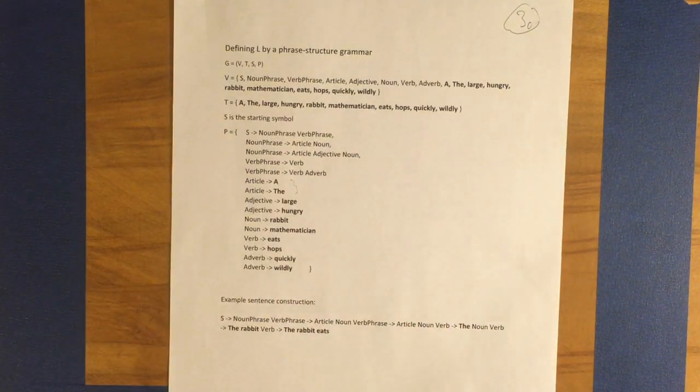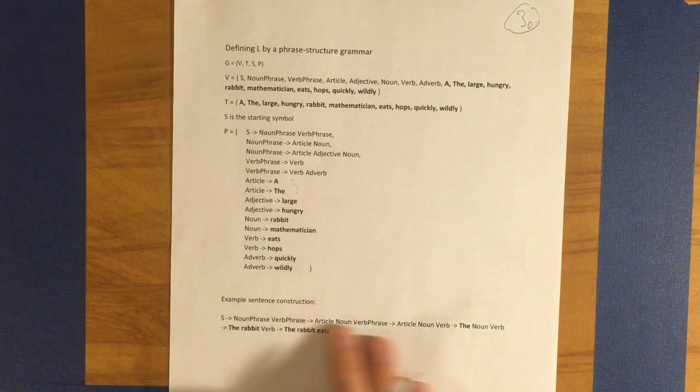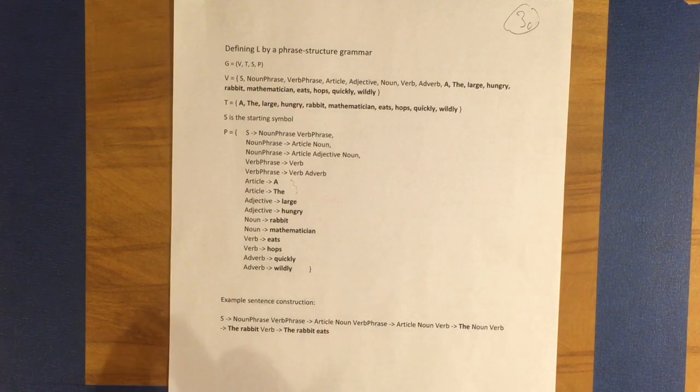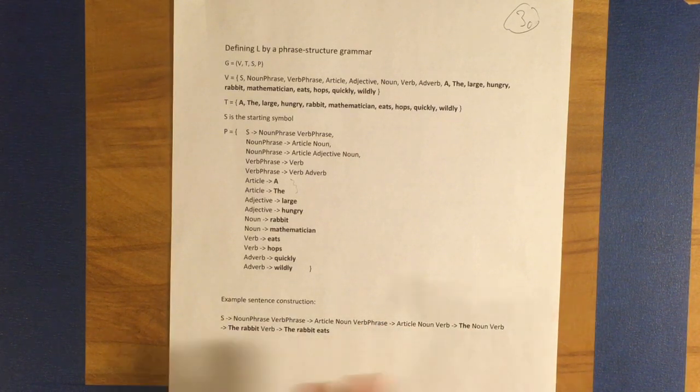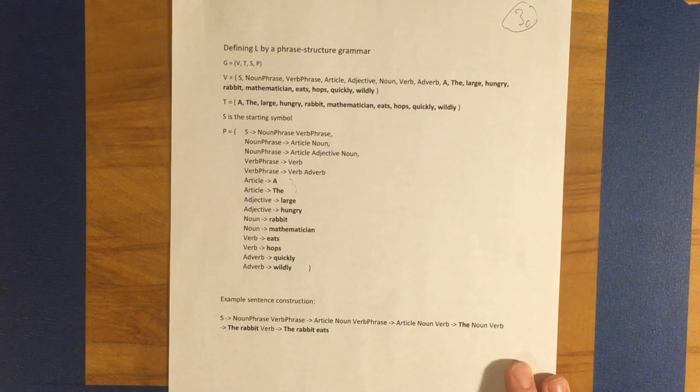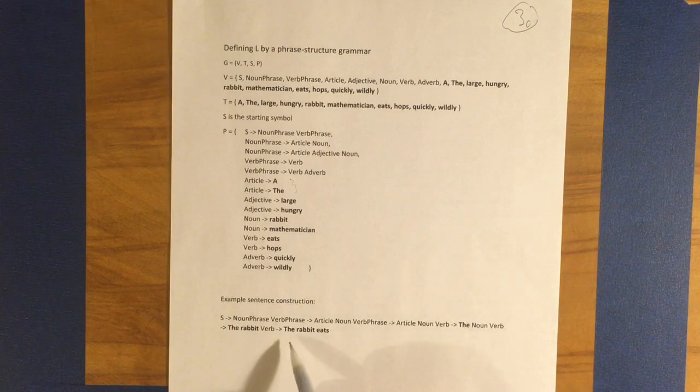All right. So here's all of our productions, and you can apply these productions in whatever order you want, and as long as you have the correct starting word and replace it with the correct ending word, then you can use any productions that are available at any time. So here's an example of a sentence construction to produce the sentence, "The rabbit eats."